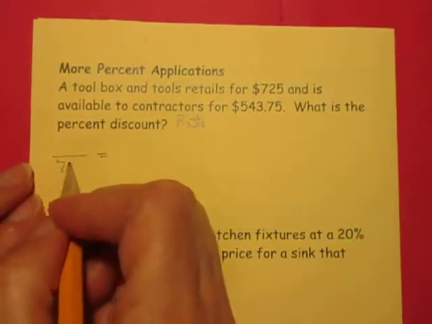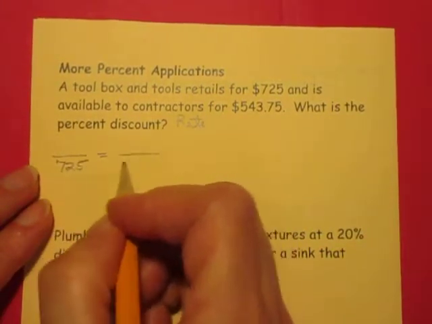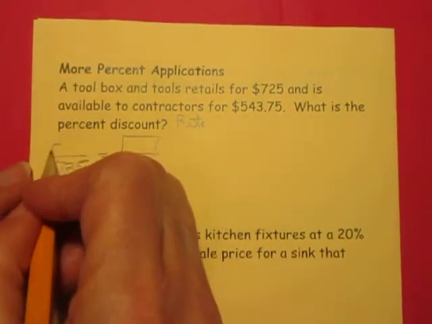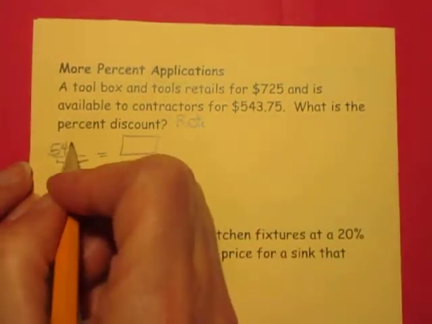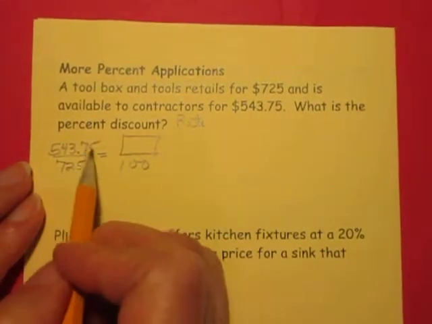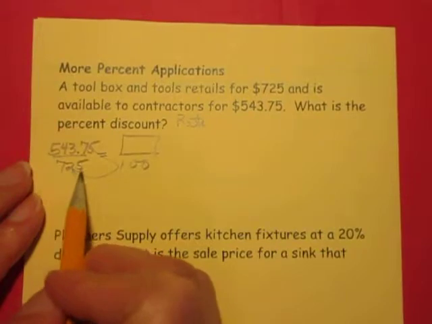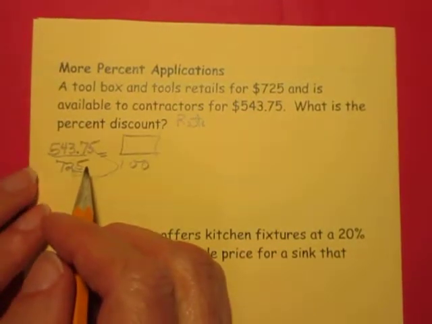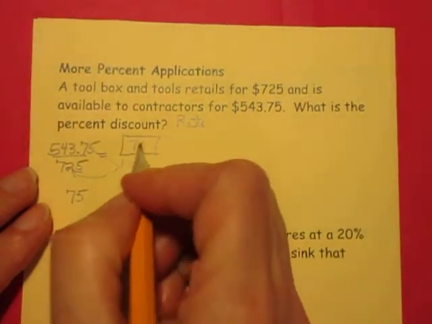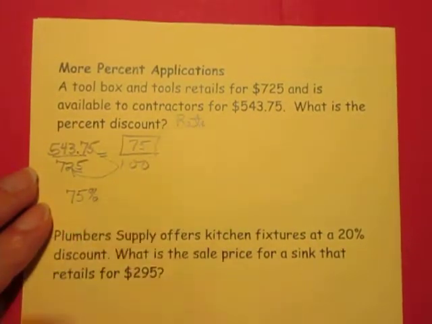So they put in 725 here, 100 here. They know that we're solving for the rate, and that other number, 543.75, must be our part. So they cross multiply and they divide, and I think you should come up with 75, and that'd be 75%.